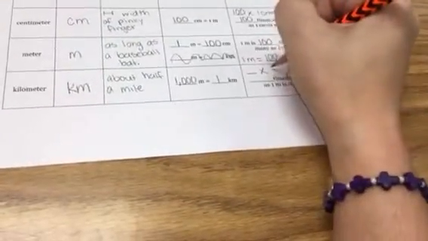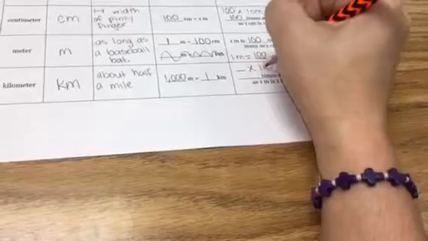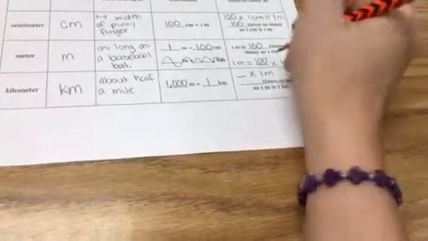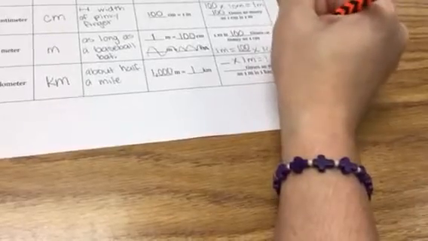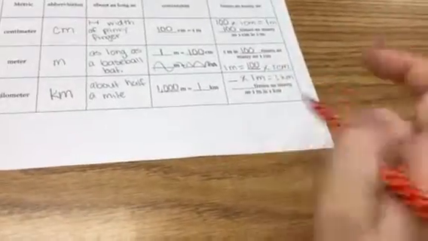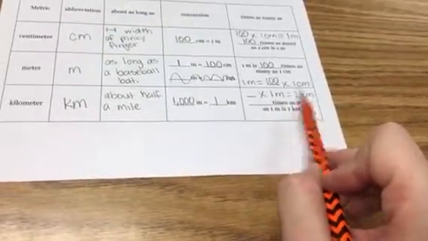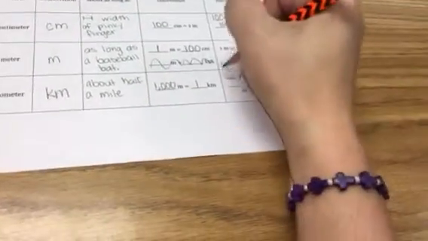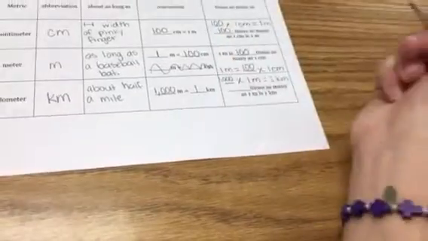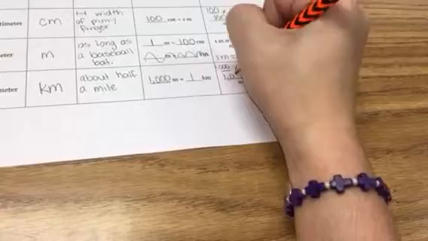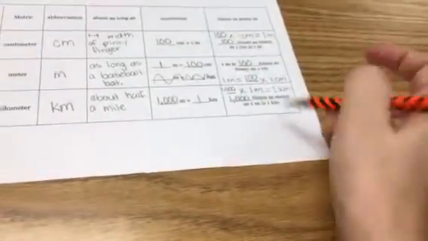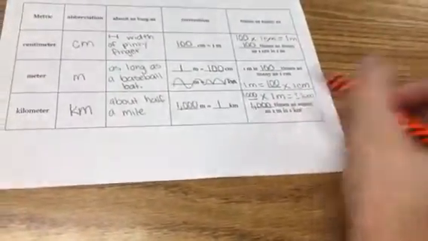Times as many as 1 meter. Is tells me equal 1 kilometer. So I'm going to write 1 kilometer. Over here, how many meters does it take to equal 1 kilometer? It takes 1,000. So I would write 1,000. 1,000 times 1 is 1,000. And that's how many meters it takes for 1 kilometer.